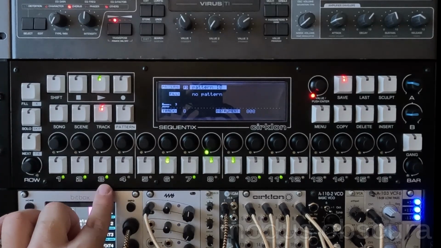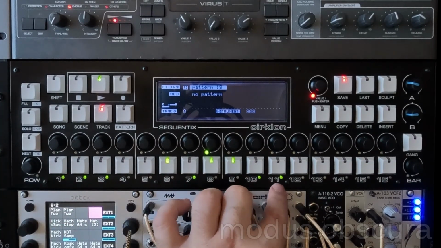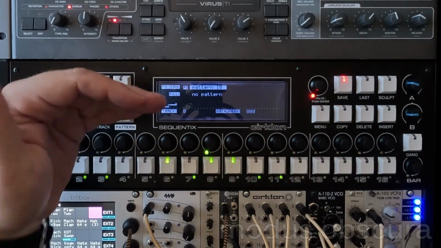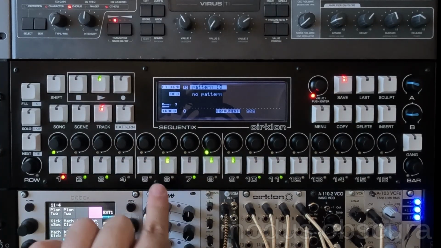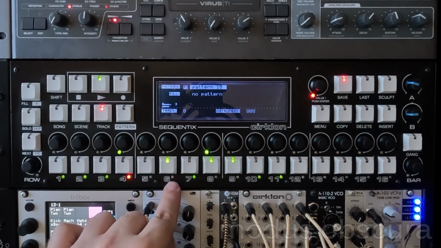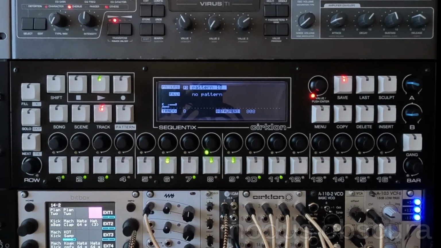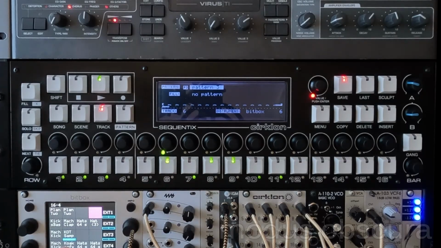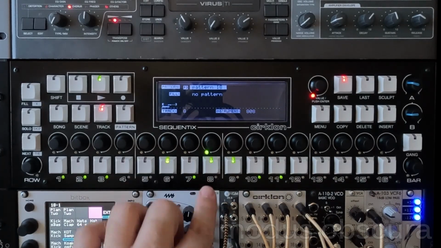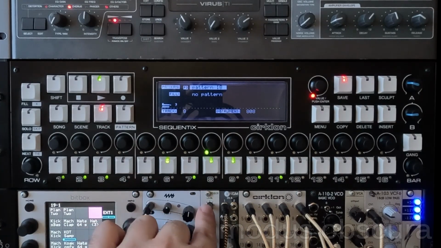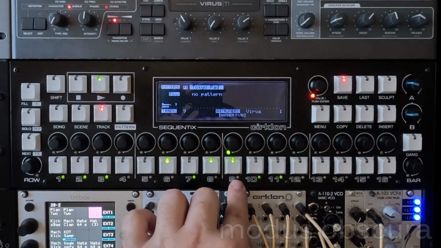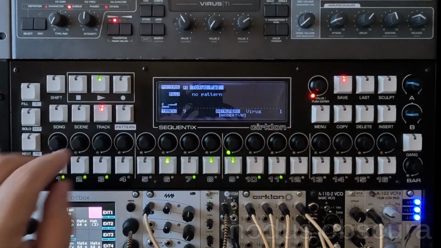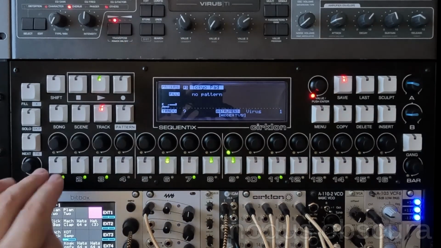You can see here, the lights indicate that there is a pattern assigned to this track so far. When I activate the track, the light changes from here into the key to show that it's going. So I have a sequence here on the bitbox that's playing. I have a pattern that's going to the BD808. And then I have another sequence that's going to patch number 1 of the Cirklon, or patch number 1 of the virus.